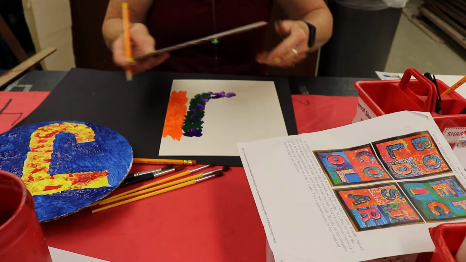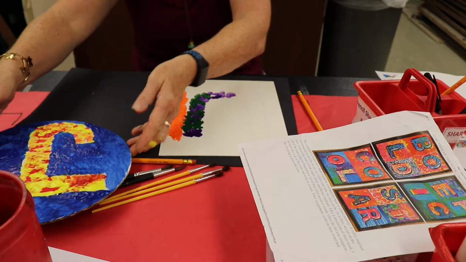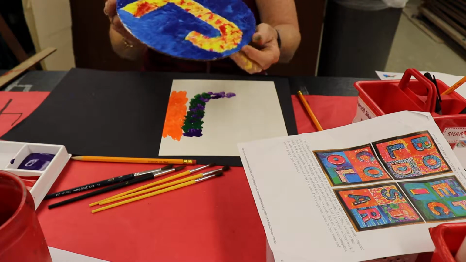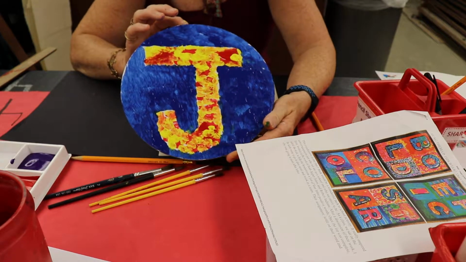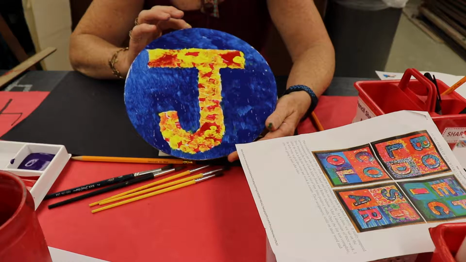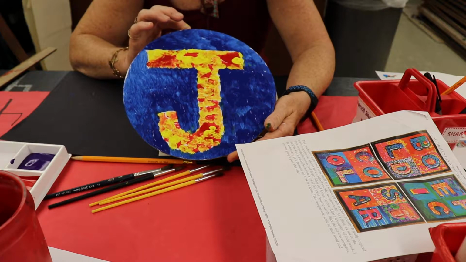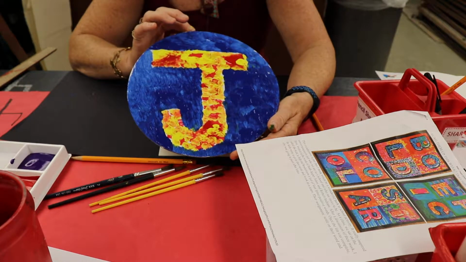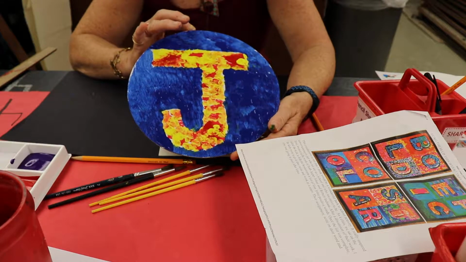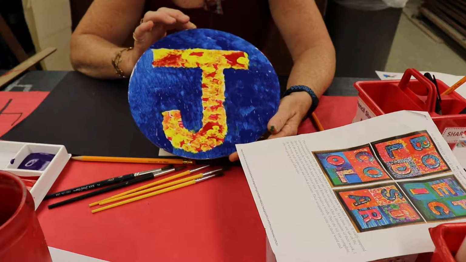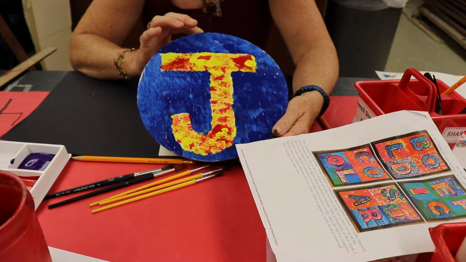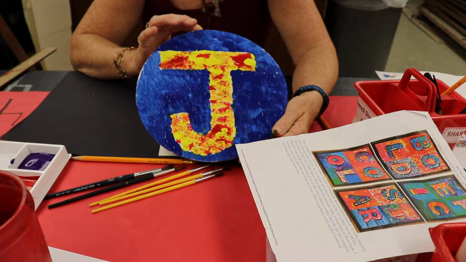So I'm going to move this aside. The first letter that I did was the letter J. I decided to use primary and secondary colors. Actually, I decided to use warm and cool. It looks like primary colors. Actually, I could use primary and secondary colors. So this one is all done with primary colors, so I used red and orange in my letter, and then blue, the other primary color, in my background.